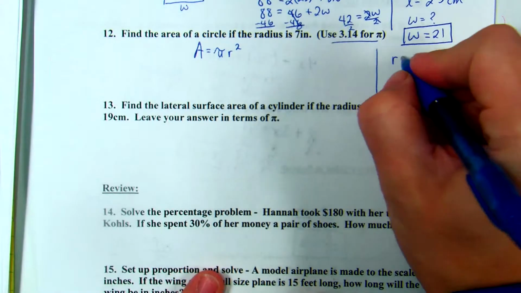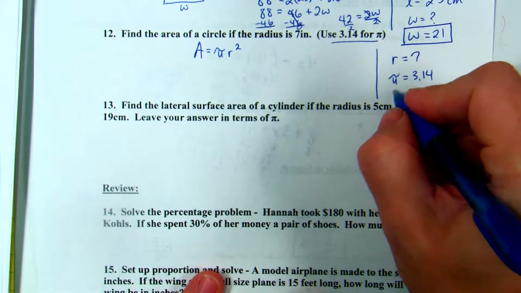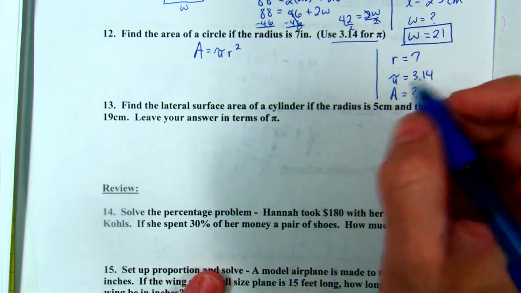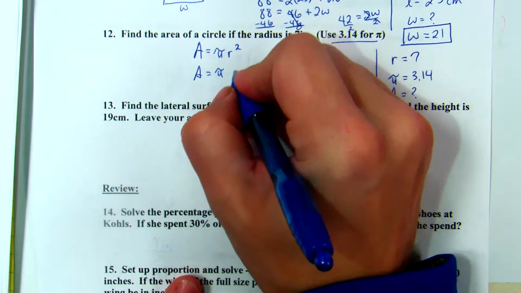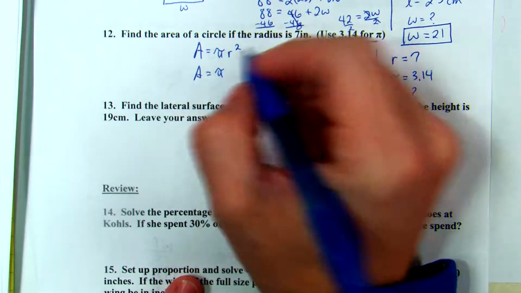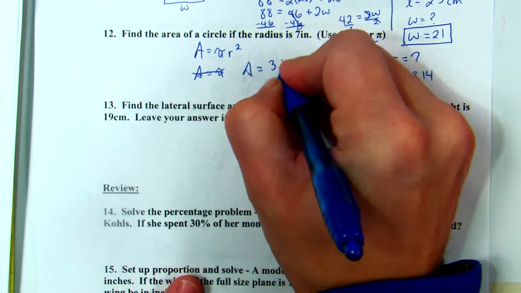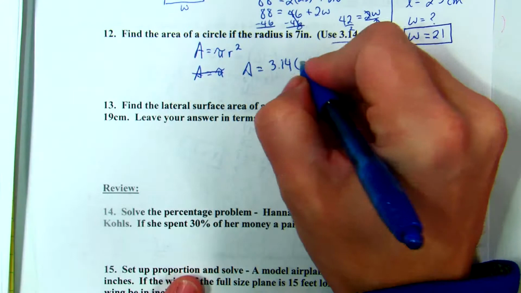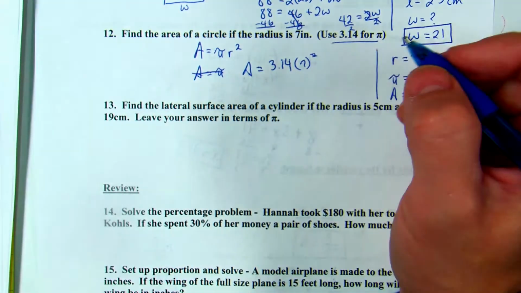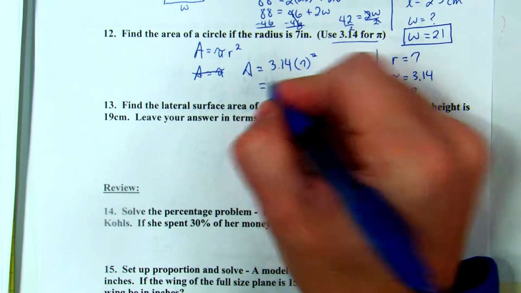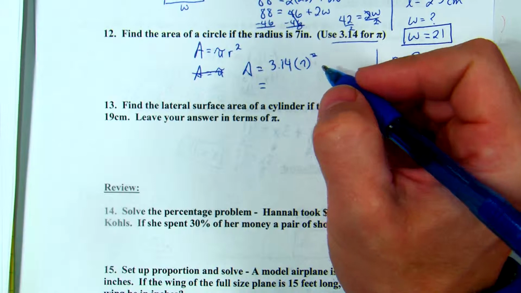The radius is 7. Pi is equal to 3.14. And the area is the unknown. So we'll have area is equal to pi r. Actually, pi is going to be 3.14. So area is equal to 3.14 times r, just 7, squared. Alright, so now we're going to have 3.14 multiplied times 7 squared.